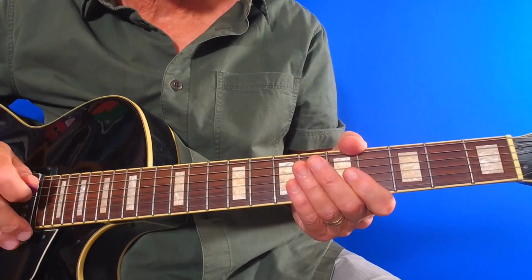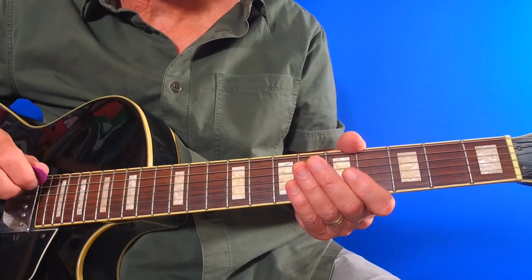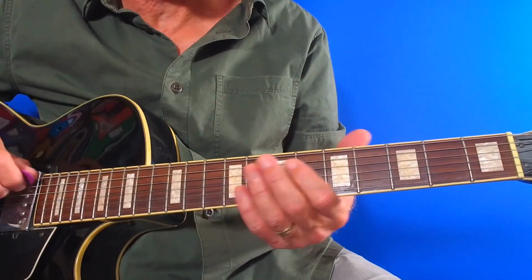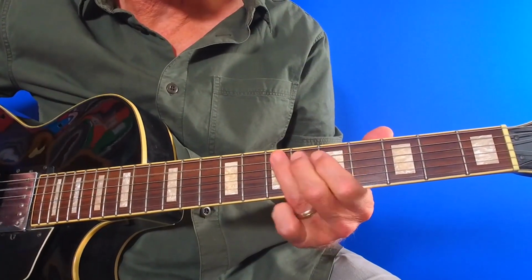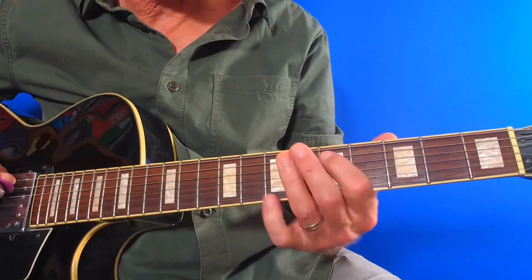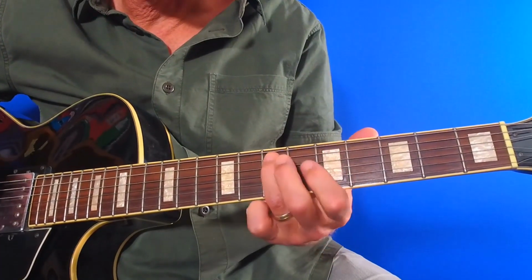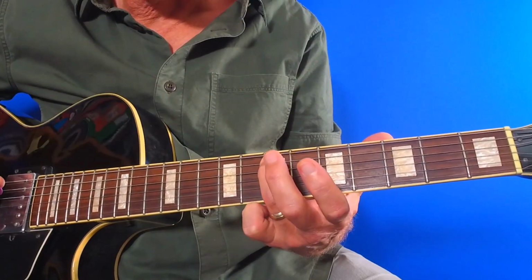To drill this, simply locate the group of 3 adjacent notes in any blues scale position and play them in ascending order to locate the E note.